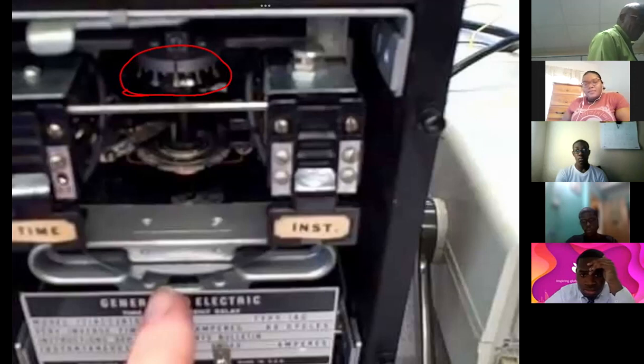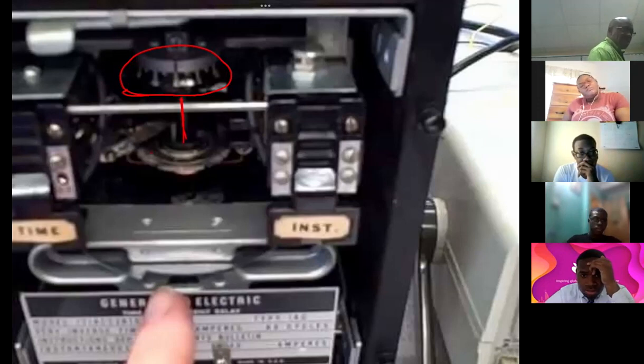It's difficult to see the movable contact. But anyway, if you look right here, you can see the shaft that it is on. And so the movable contact is fixed onto that. When you turn the dial, you're shifting it closer to the fixed contact. It's difficult to see. You really need to come into the lab.